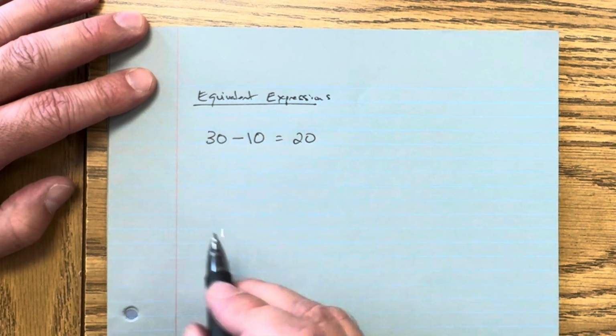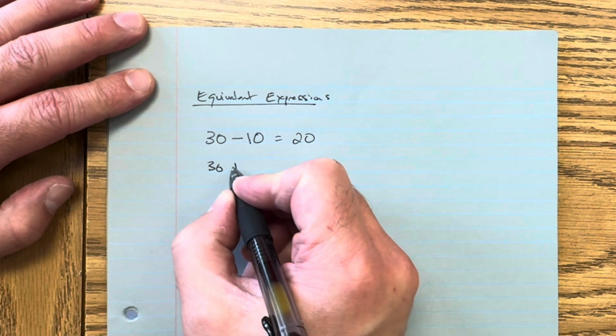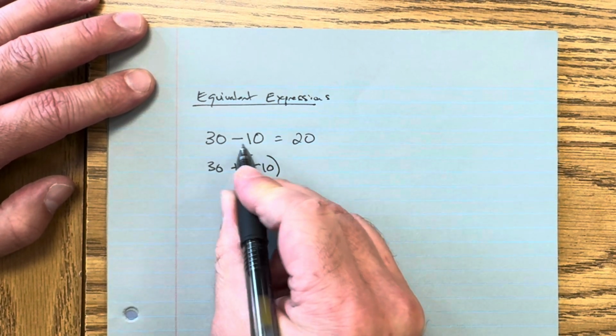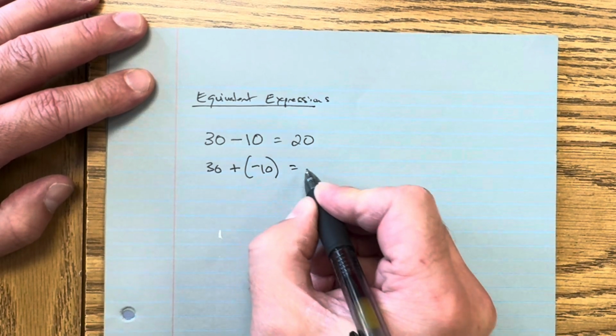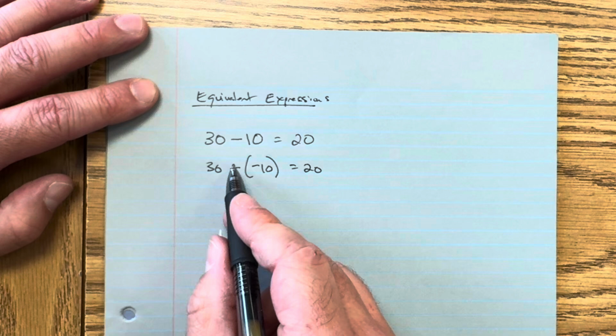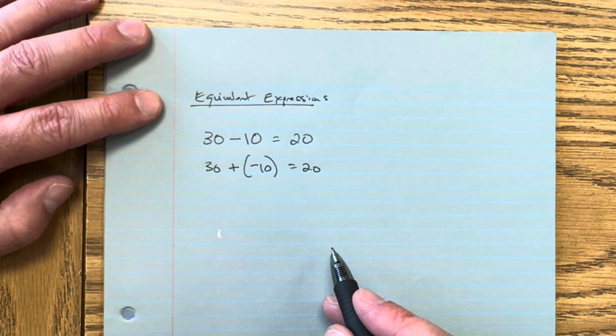An equivalent expression to that would be, I still have that $30, but I'm going to change that minus sign to a plus, but I have to continue to keep that 10 as a negative, and that's still going to be $20. So I can write this as a subtraction problem or an addition problem, okay? So that's just one example of an equivalent expression.